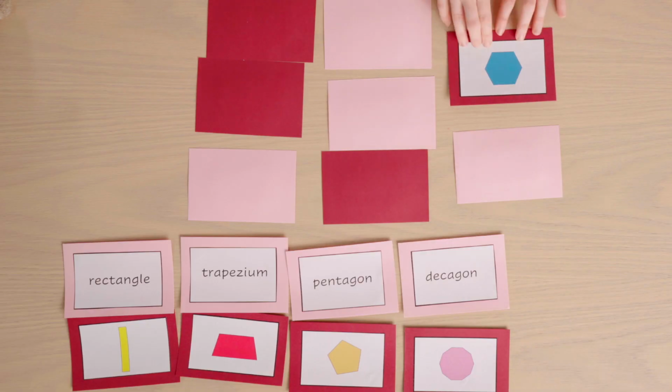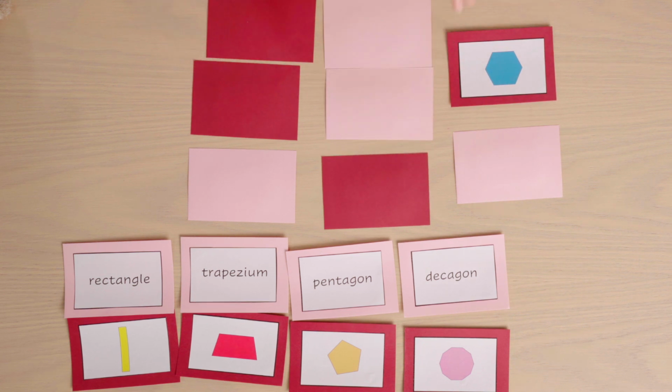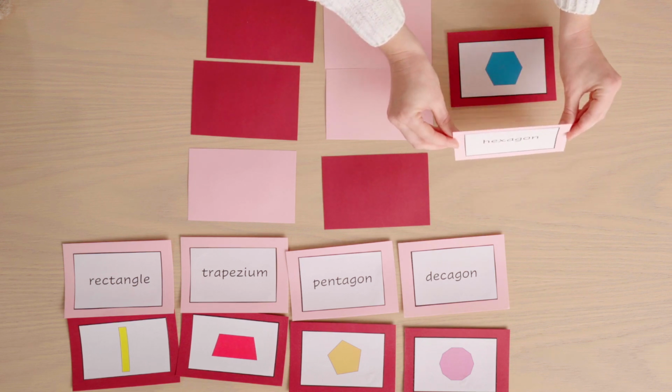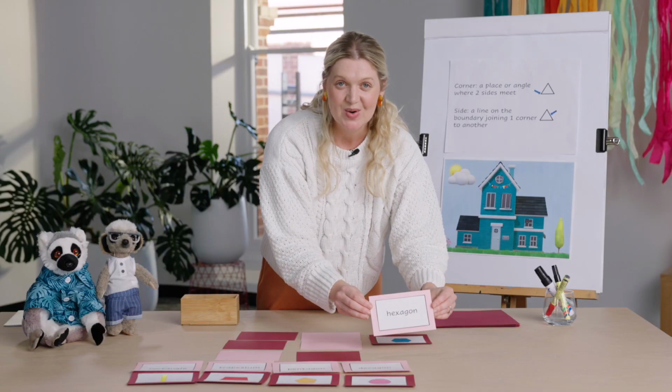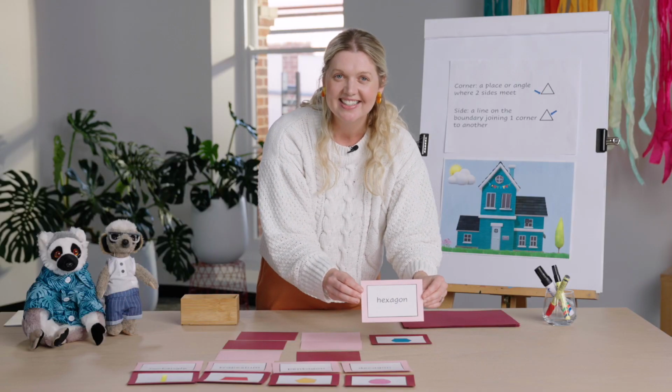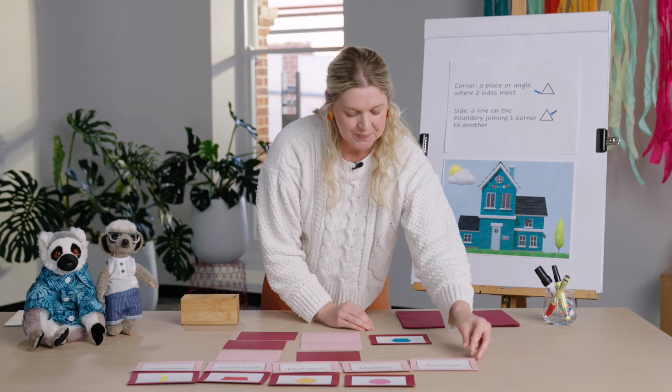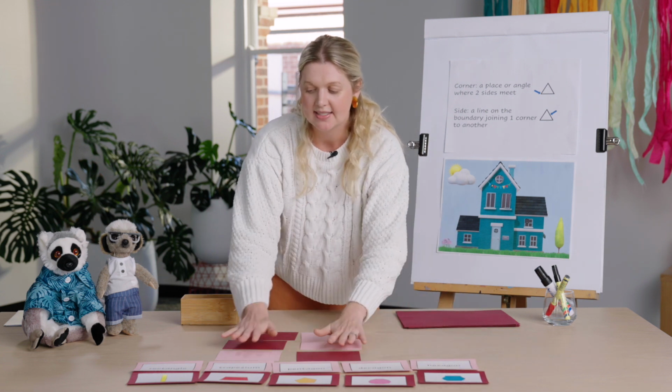Okay, let's check the corners this time. 1, 2, 3, 4, 5, 6. 6 corners. Okay, I'm going to try this one. Oh, 6 corners and 6 sides is a hexagon. Well done, there's only a few pairs left.